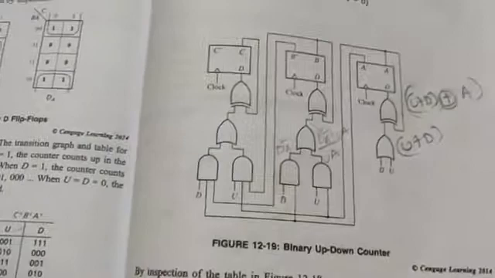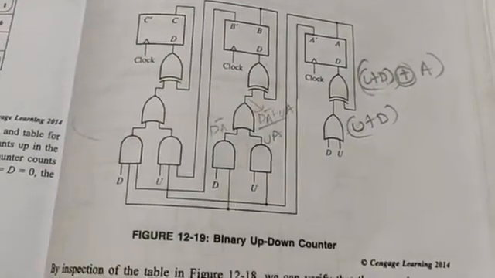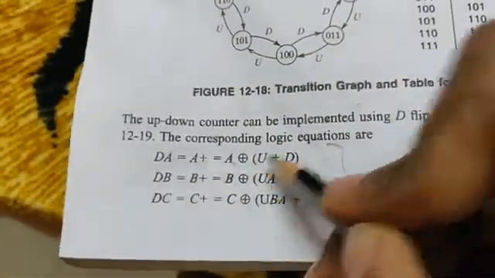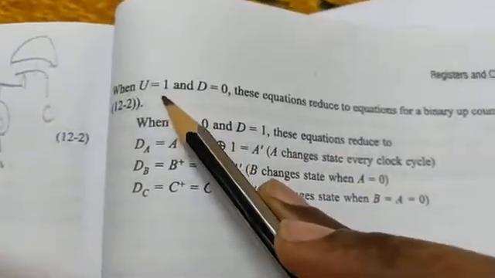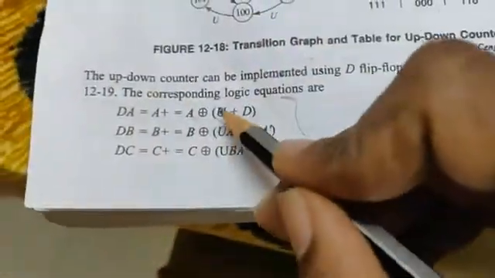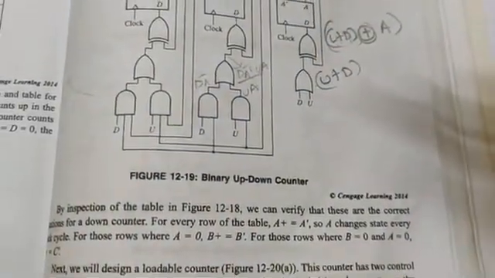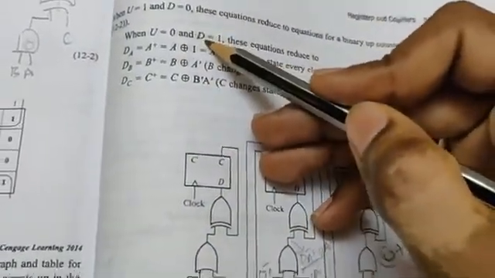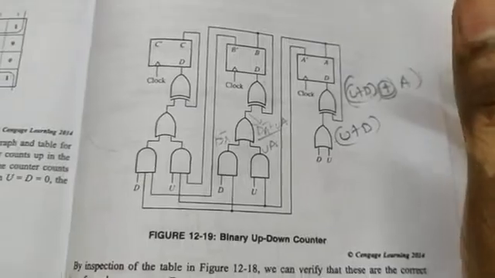So when is this particular circuit going to perform up counter as well as down counter? You can notice here U refers to up, D refers to down. Whenever U is equal to 1 and D is equal to 0, this particular circuit diagram is going to perform up counter. What we discussed in the previous video, this is up counter. Whenever U is equal to 0 and D is equal to 1, this is going to perform down counter.